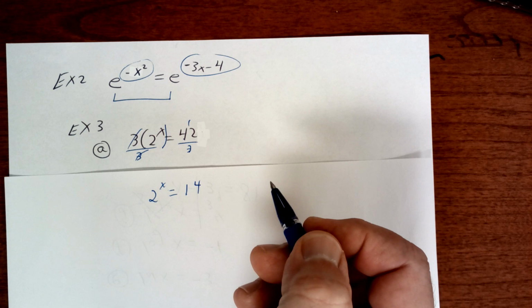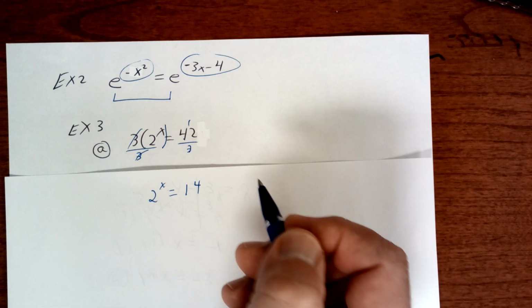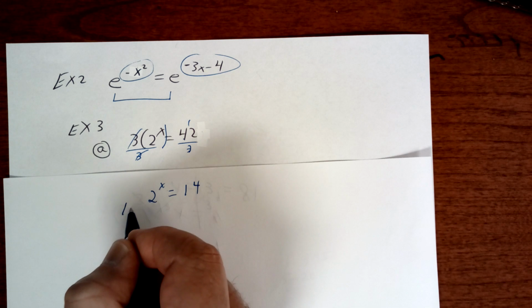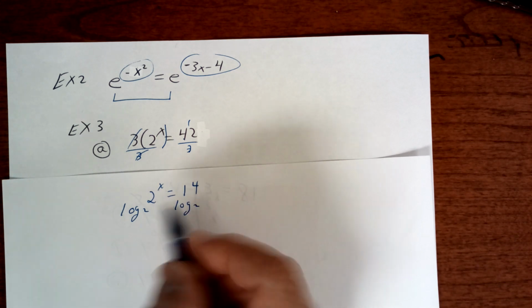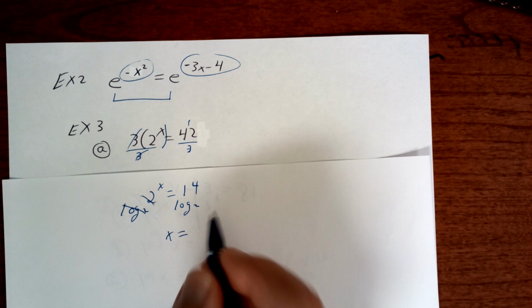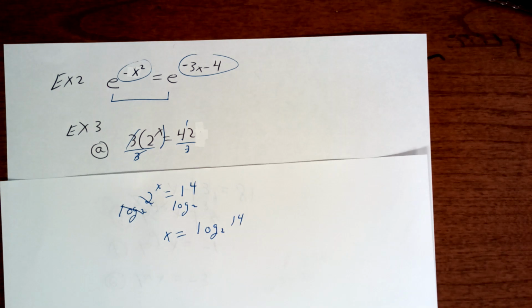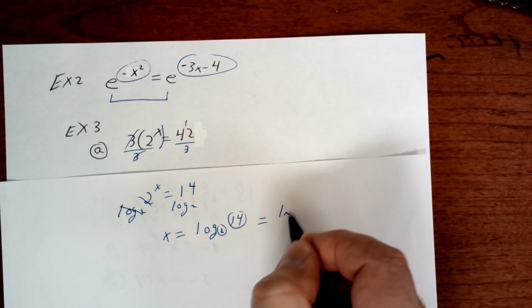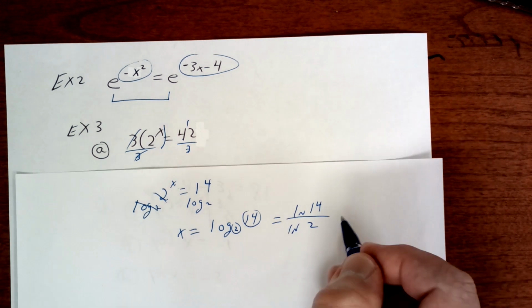Okay? So at this point, on example 3, we're going to use the natural log of 2 here, or the log of 2, like that, and then the log of 2 here. So this cancels. So you get x equals the log base 2 of 14. Okay? And what you could do is change that to change of bases and put the 14 and 2 as the natural log of 14 over the natural log of 2. And then use your calculator. Either way, when you use your calculator, you should get 3.8.